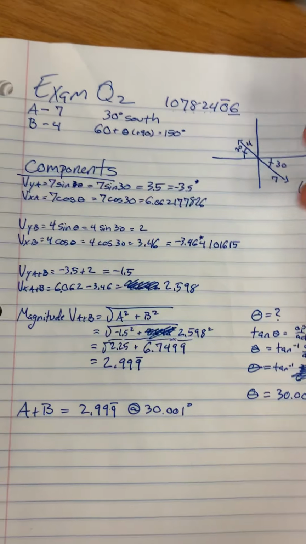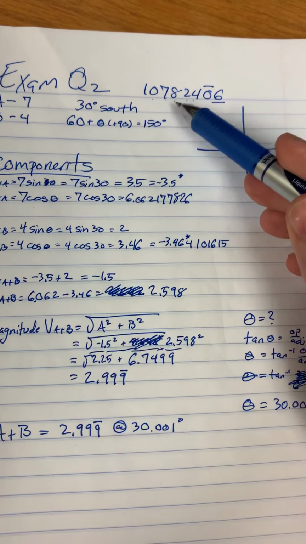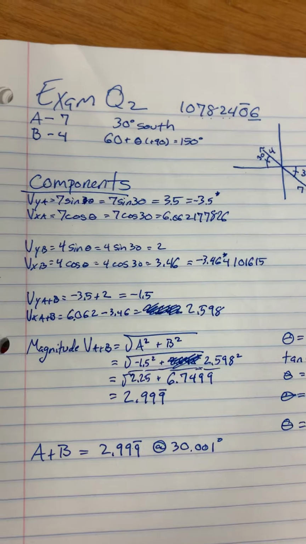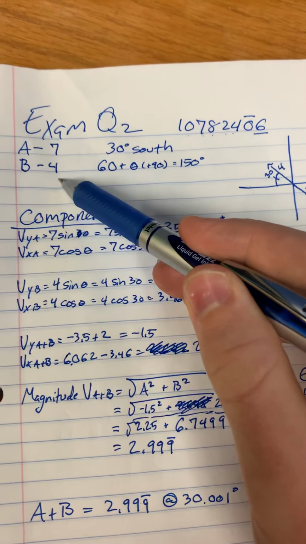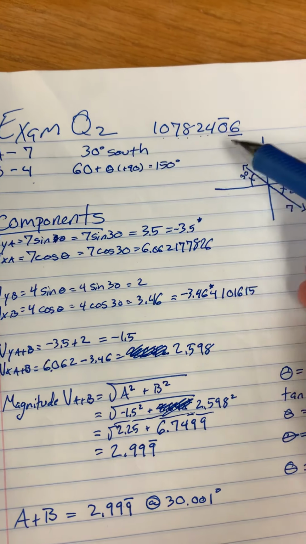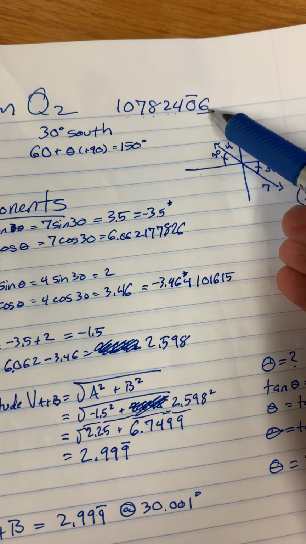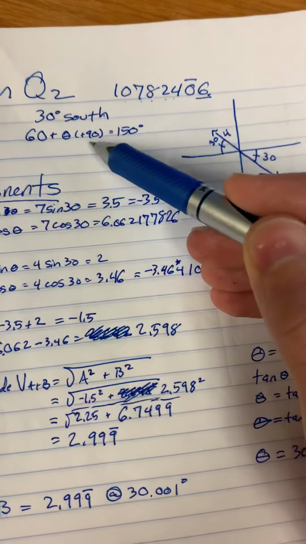Okay, so for my second exam question with the vectors, this is my work. My student ID is 107824006. So the third digit is 7, the sixth digit is 4, and my final digit is between 5 and 9, so I go 30 degrees south.